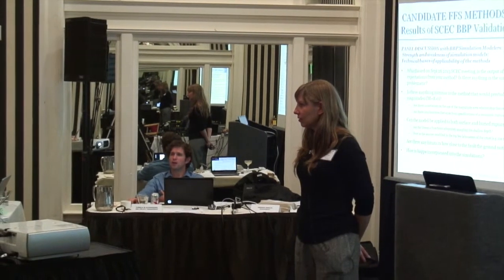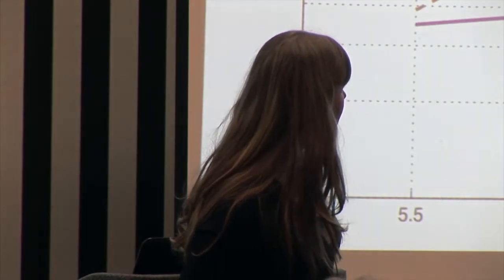So what we were trying to do here was figure out how the hanging wall scaling reduces with magnitude, right? Yes. This is really our fundamental problem. We have hanging wall data or some empirical data above 6.5, and how do we bring it down to the magnitude 5?